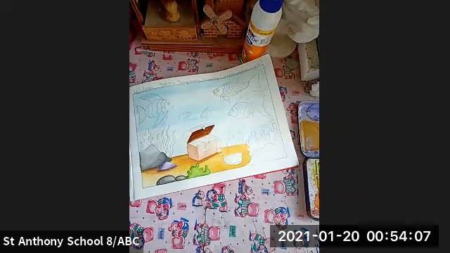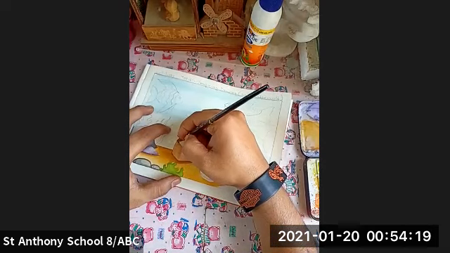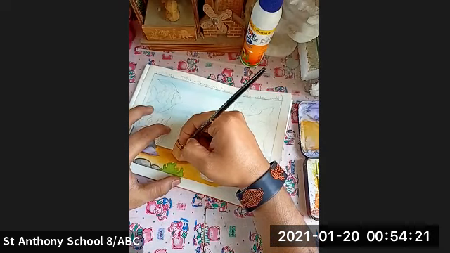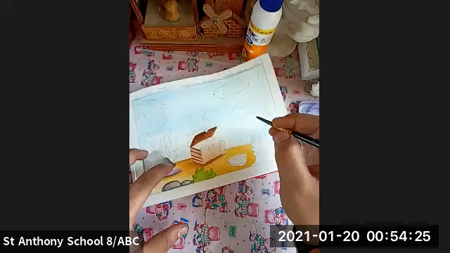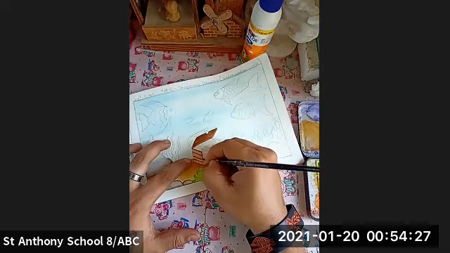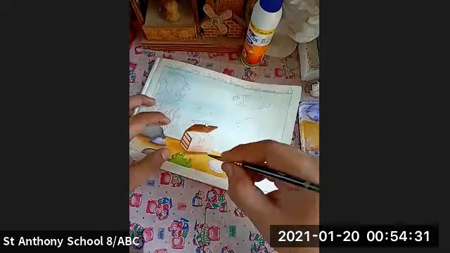Just look at this. Yes, same way we are going to add the shades in this part. Here I've already given one shade of light, and now I'm using a darker tone. In this way I'm going to add the details in the box.